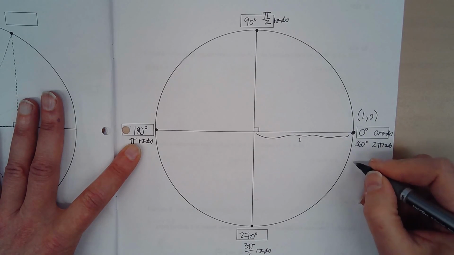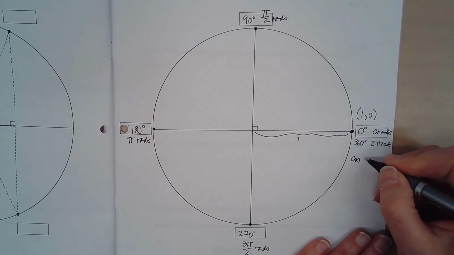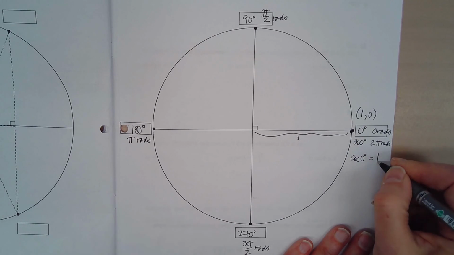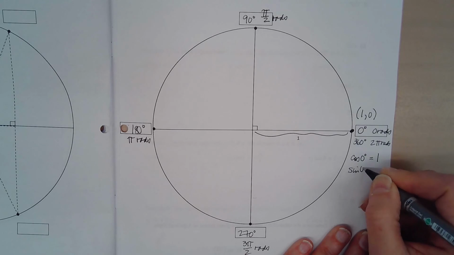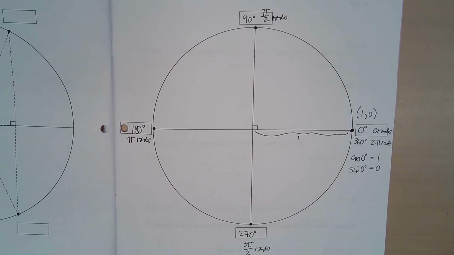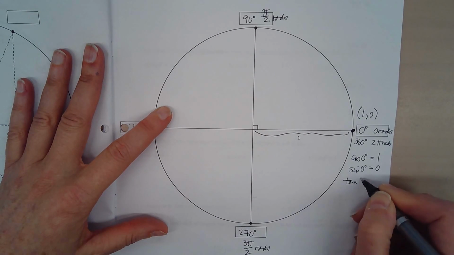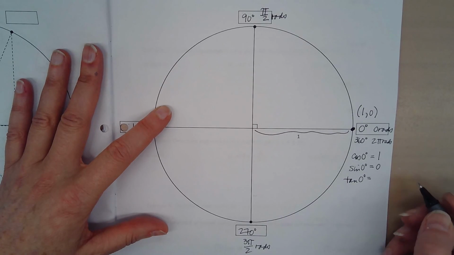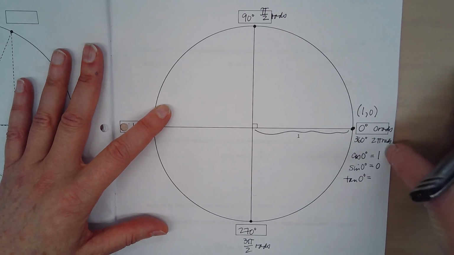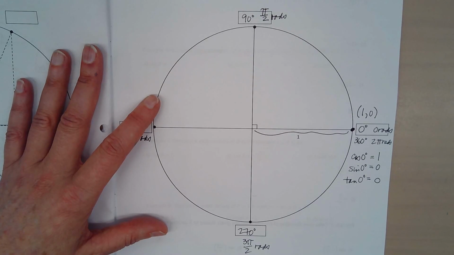So that means cos of 0, I guess I'll stick with degrees. Cos of 0 degrees is 1. Sine of 0 degrees is 0. It's kind of weird, eh? 0 degrees has 0 value. Now, what is tan of 0 degrees? Y over x, or sine over cos, so 0. Right? 0 divided by anything is 0.